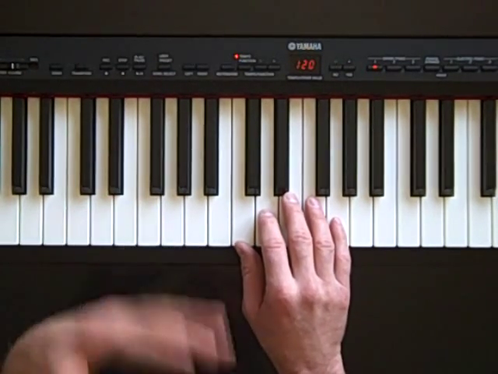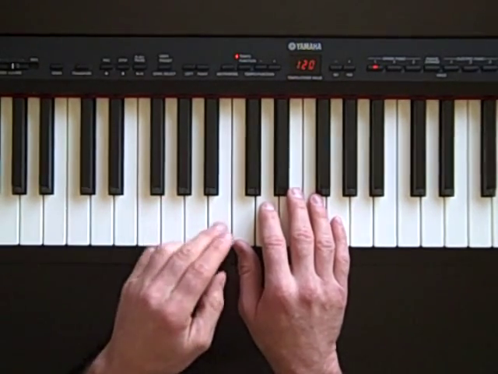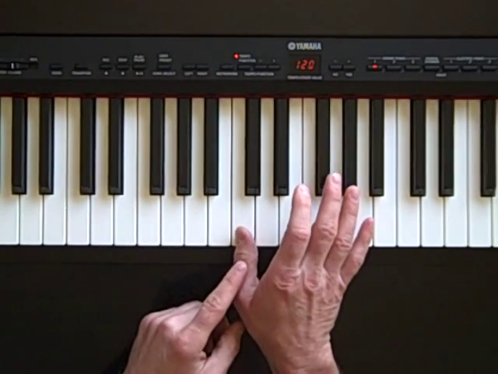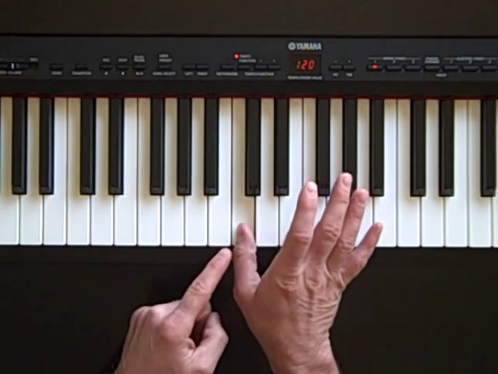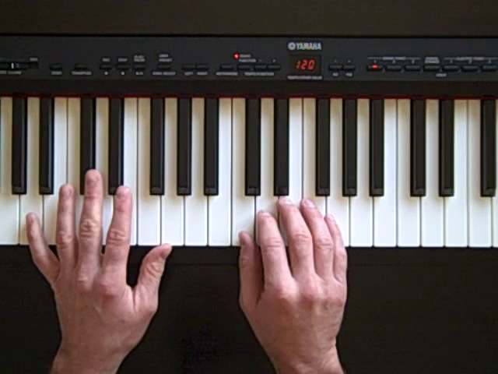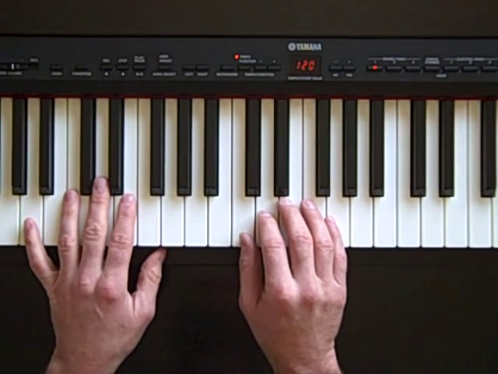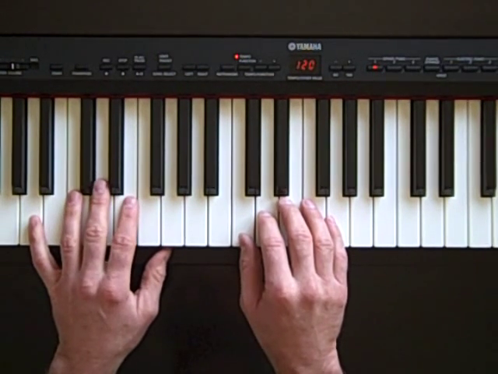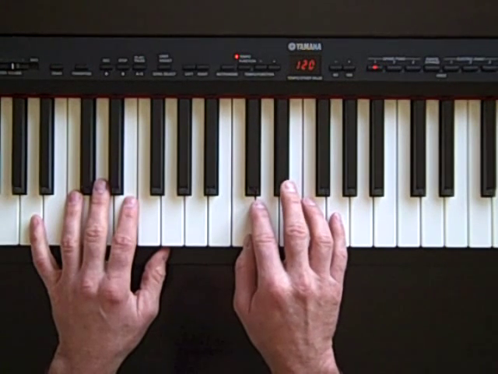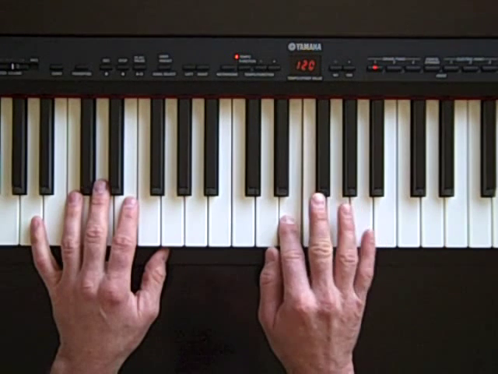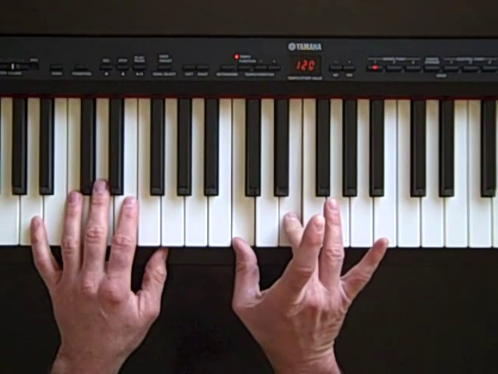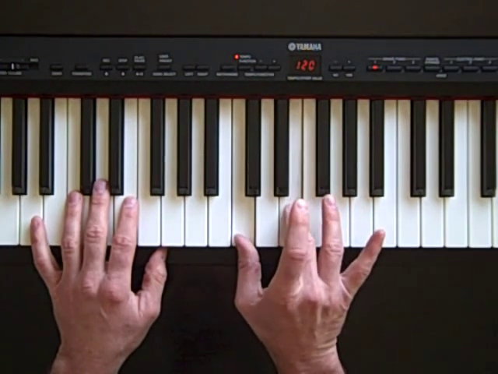If somebody says to you, play the chord C, what you're going to do is find the root of that first. And the root of chord C is the C. Okay, so we'll put our 1 on that. And then all we have to do to find the major third is to go up 4 half steps. So here we go: 1, 2, 3, 4. And that gets us to the E key. So that is going to be our major third.